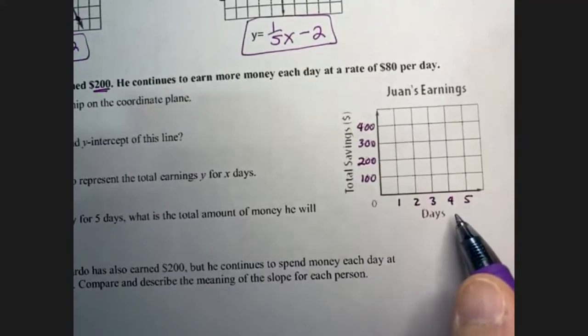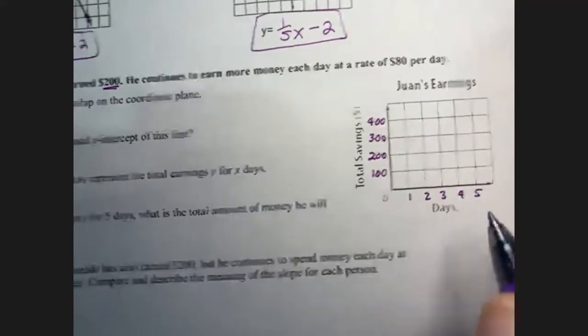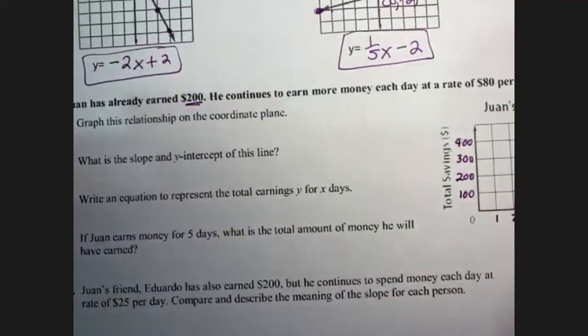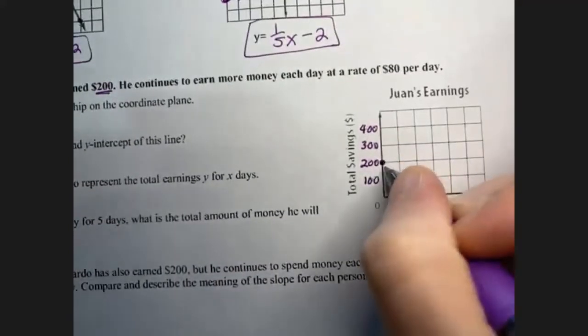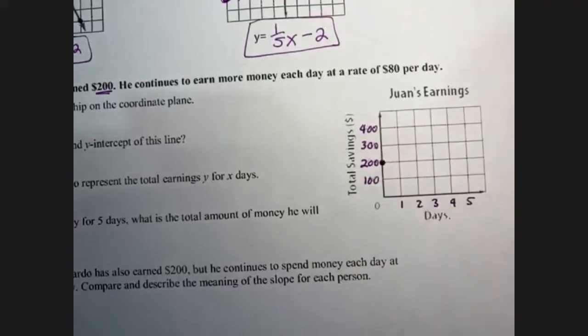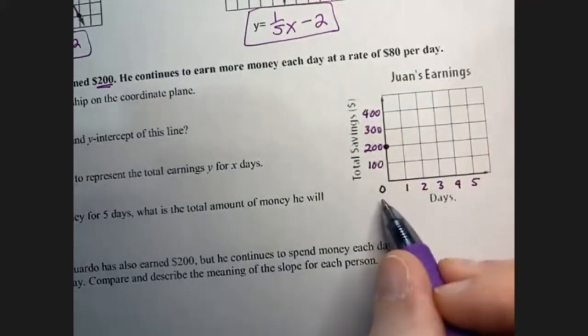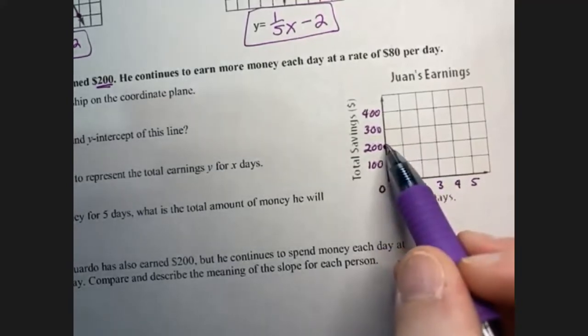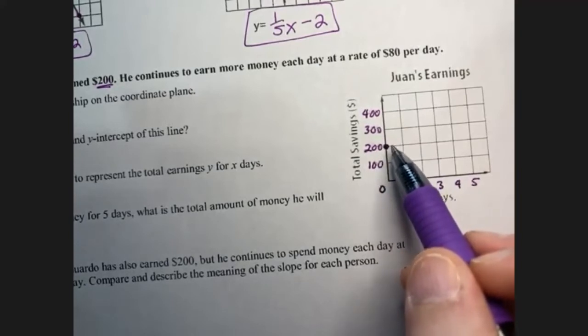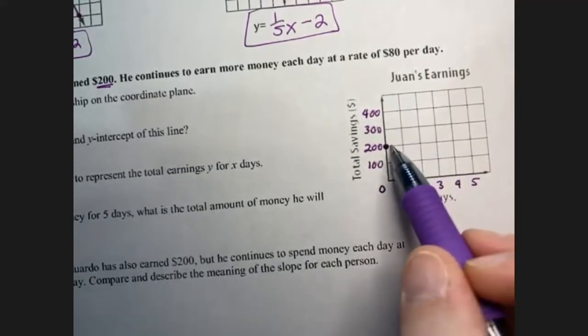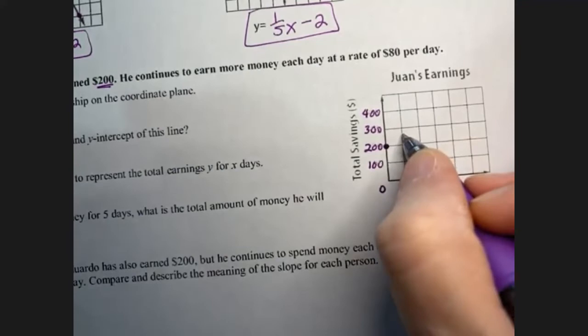And so we're taking a look at Juan's earning. It says he's already earned 200, so 200 is where he's beginning. So that's here. He's already started there. So that's his start amount at day 0. He's got 200 in his account. He earns more money each day at a rate of $80 a day. So he's earning $80 on the 200. That puts him at 280.